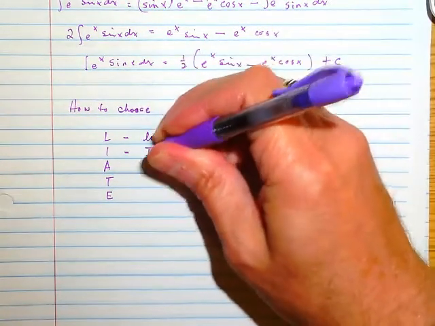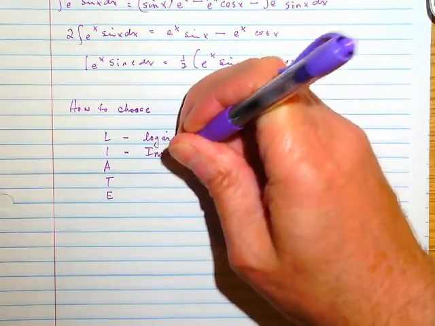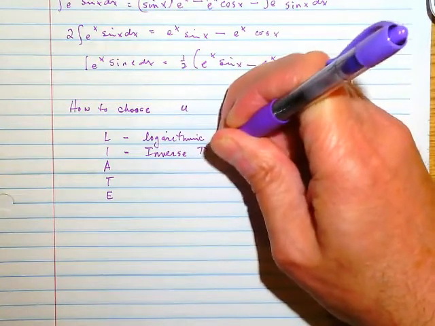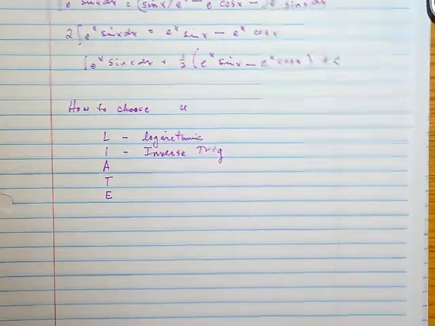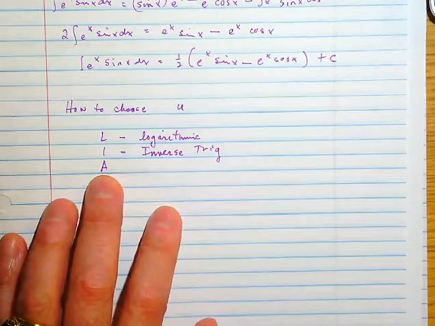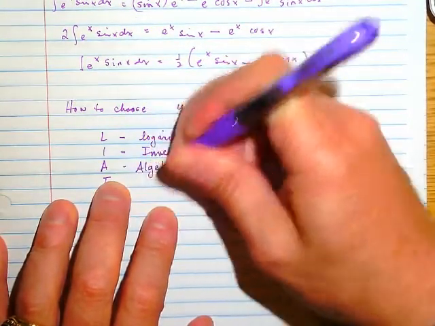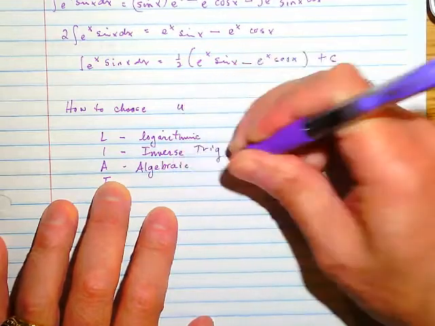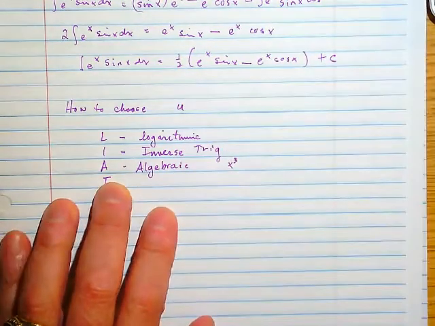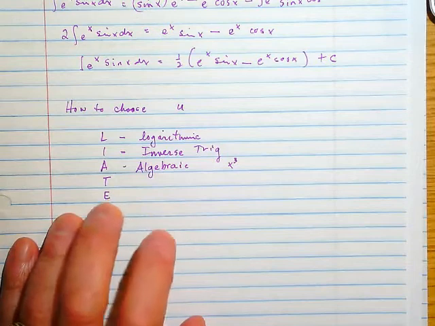I stands for inverse trig, and we did one example with the arctan function. A is right in the middle, an algebraic function.